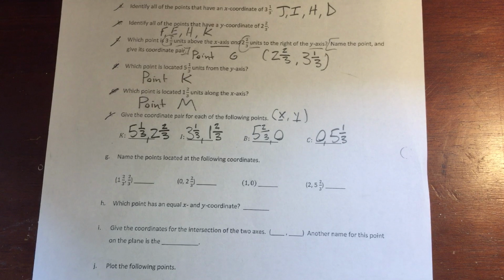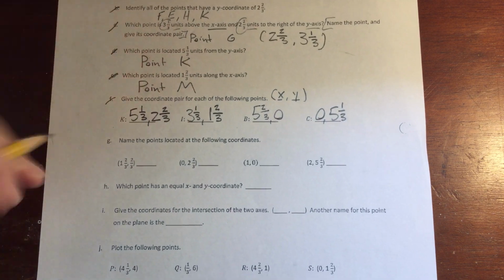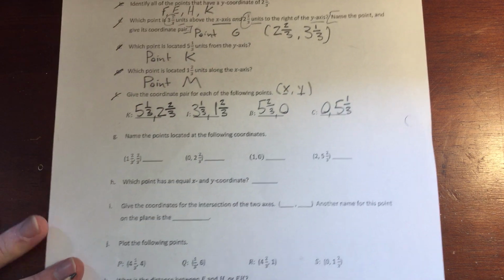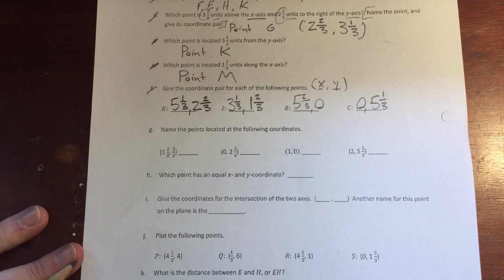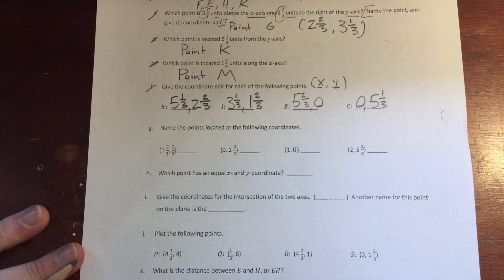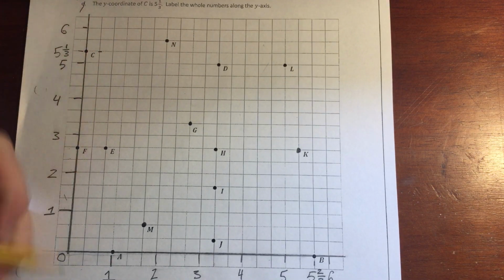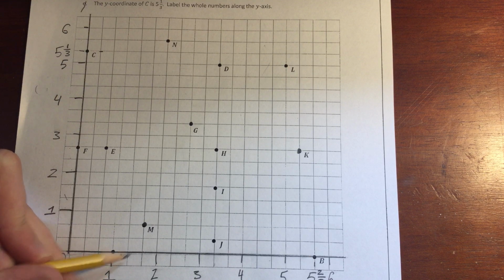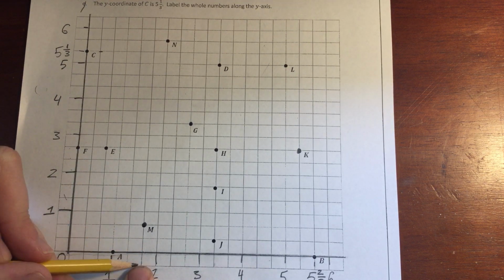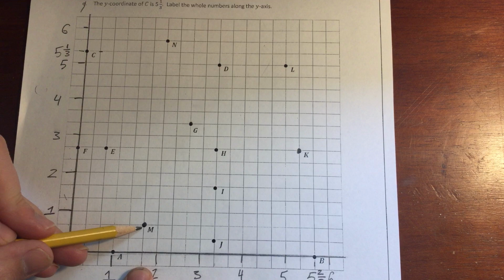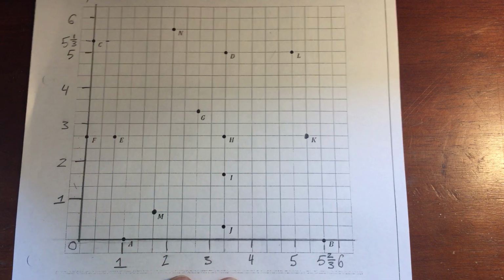All right. Okay, now on to point G. Name the points located at the following coordinates. So our first one, 1 2/3, and then 2/3. So I'm going to go 1 2/3 over, so 1 whole, 1 1/3, 1 2/3, and then I'm going to go up 2/3, 1/3, 2/3 to give me point M.